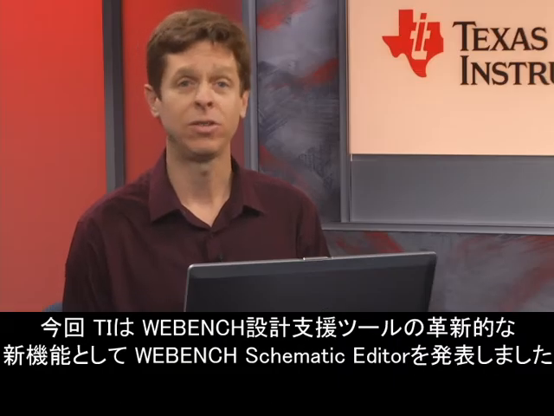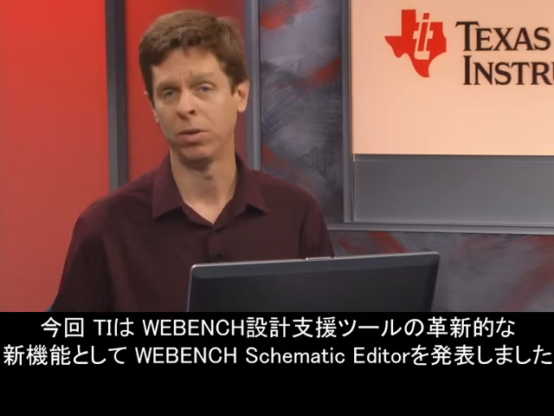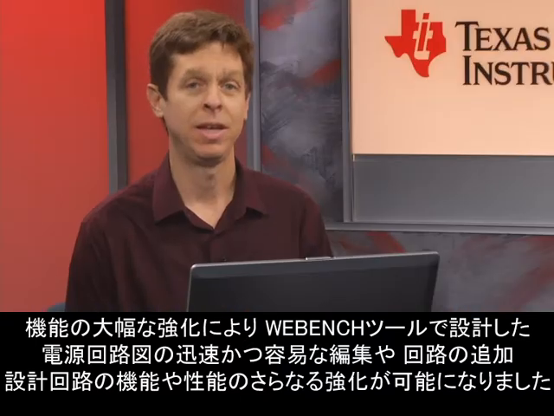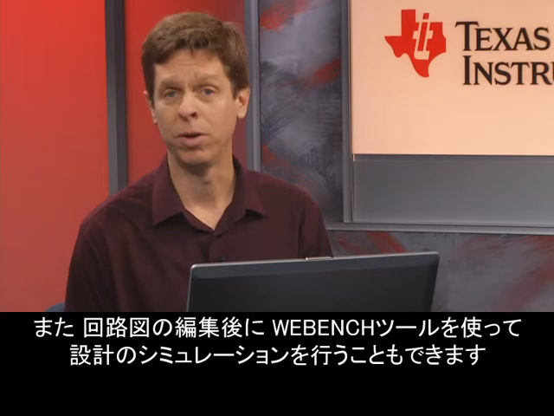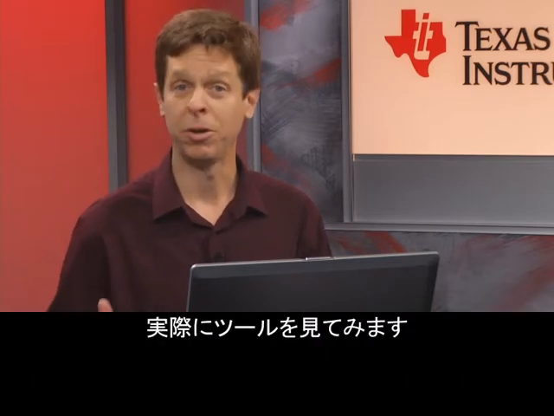And now, TI is announcing WEBENCH Schematic Editor, a revolutionary capability added to the WEBENCH design tools. With this major enhancement, you can quickly and easily edit the power supply design schematics you generate in the WEBENCH tool, letting you add additional circuitry to further enhance the functionality and performance of your circuits. And once you've edited your schematic, you can completely simulate the design within the WEBENCH tool. So, WEBENCH Designer now couples powerful design synthesis with a new ability to further change your design. Let me show you how it works.